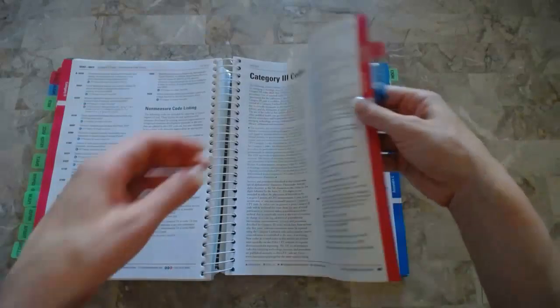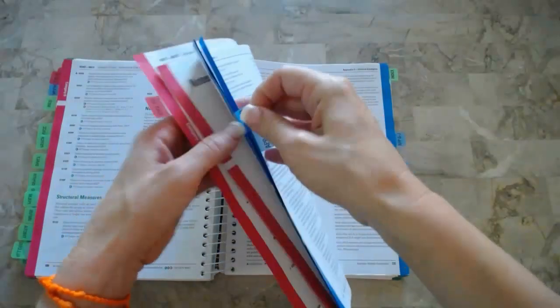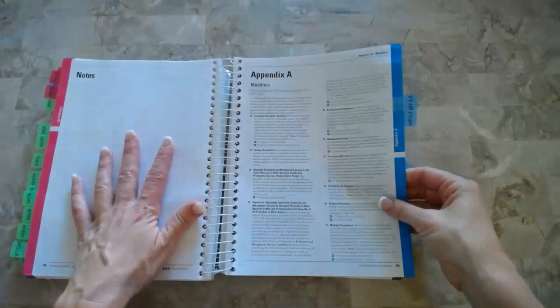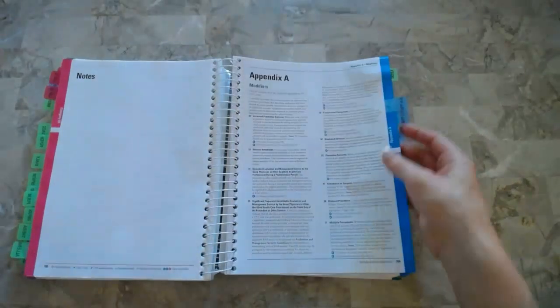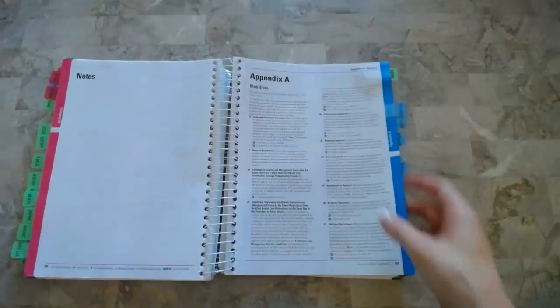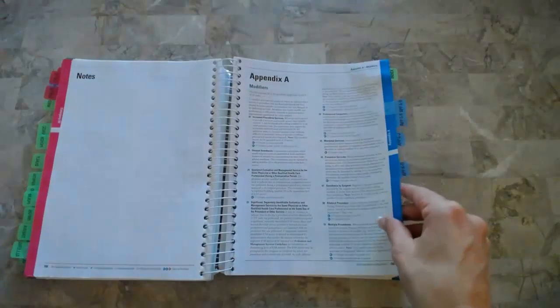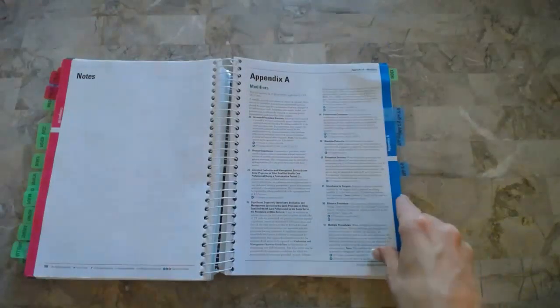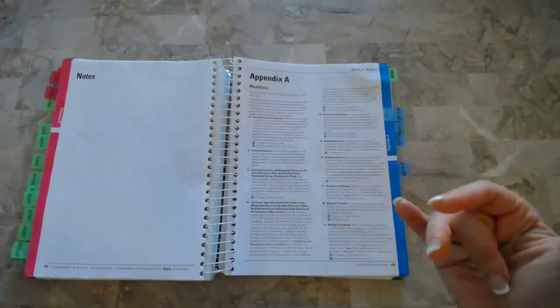And now we're going to get to our appendix sections. We have quite a few appendix in our CPT book. Appendix A, B, our tabs are combined. Appendix A is where we're going to find our modifiers. We also had that page at the very beginning, the back side of our cover page in the CPT book. That was like a cheat sheet for modifiers.